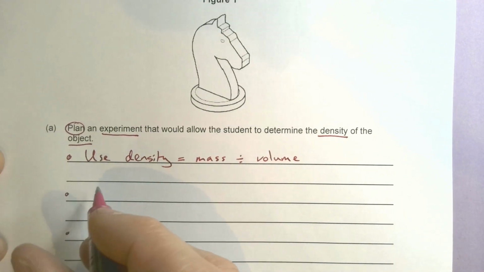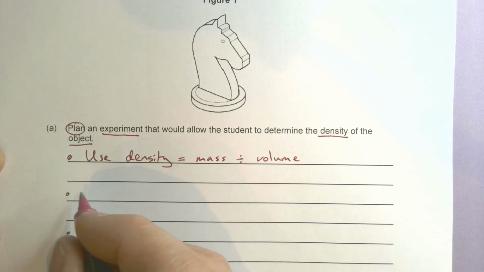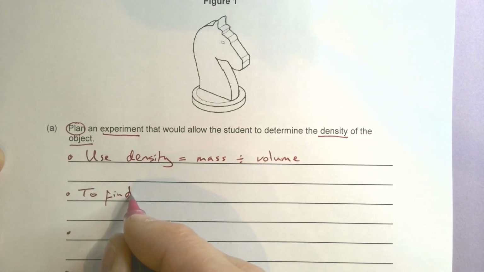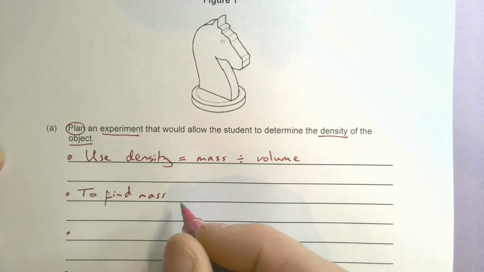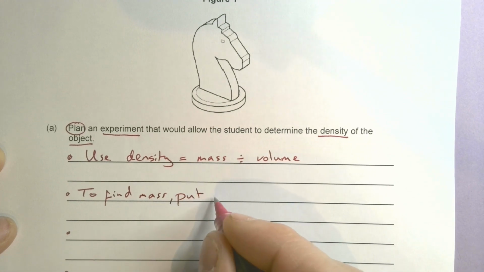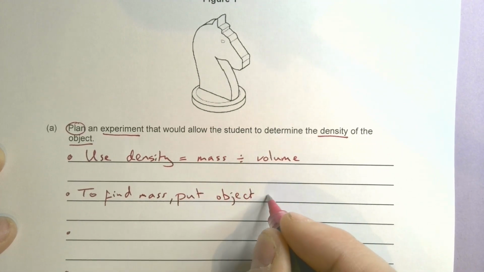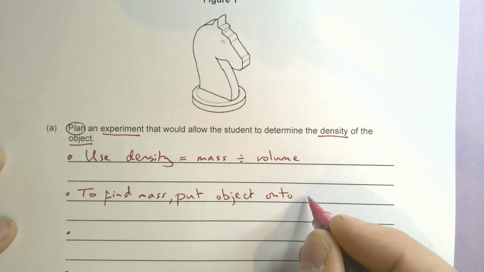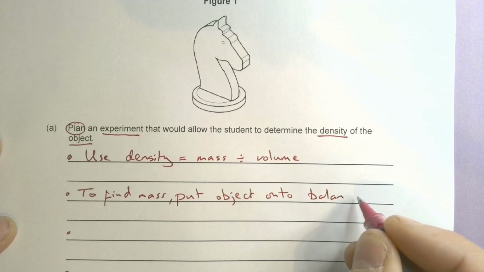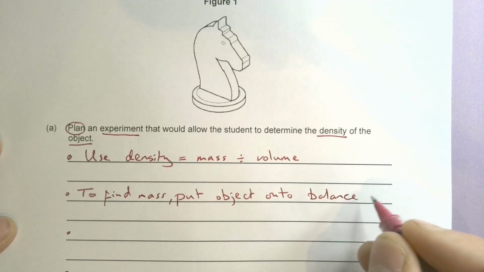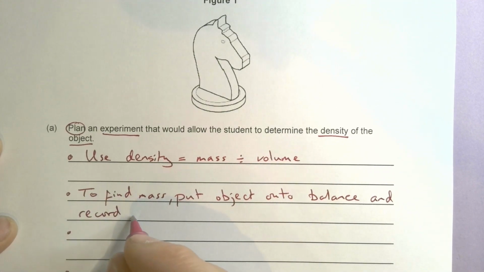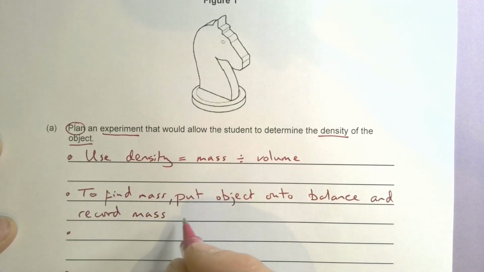So to find mass, we're going to put the object onto a top pan balance or scales, and record the mass.